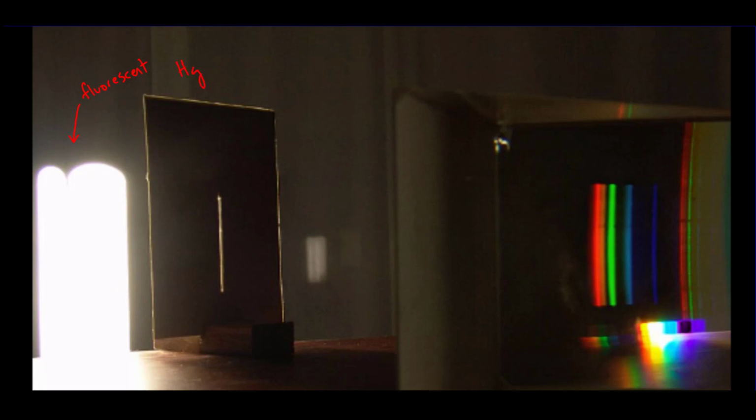That's Hg on the periodic table. And so the light produced by fluorescent bulbs always produces this color pattern when it's broken apart using a spectroscope. And you can think of this part over here as being like a signature for an element, because each element produces its own unique pattern.